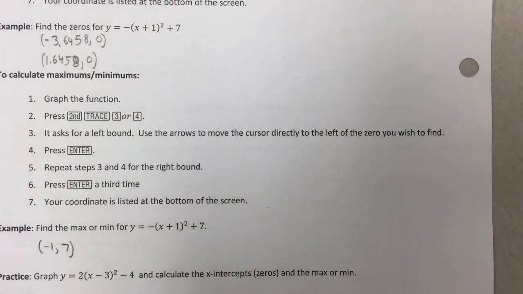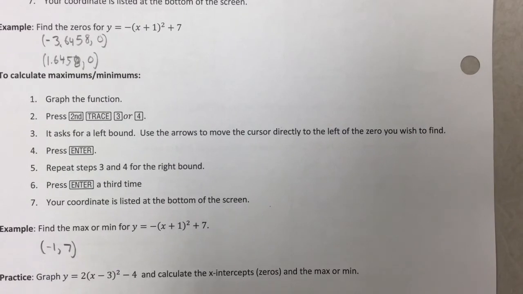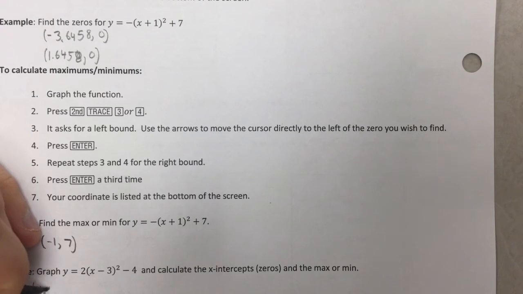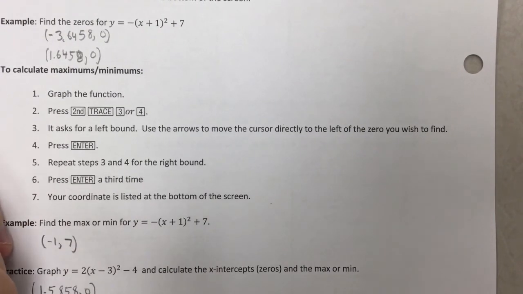All right, try doing this one on your own. And the last thing we're going to look at, you should have gotten answers of 1.5858, comma 0, 4.414, comma 0.